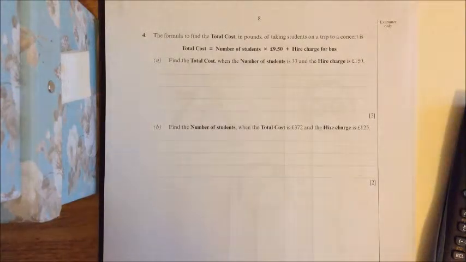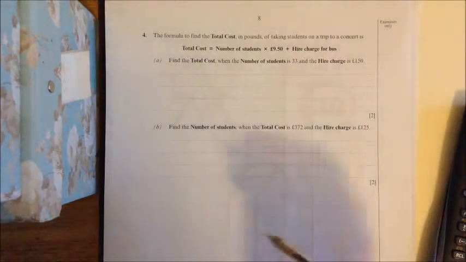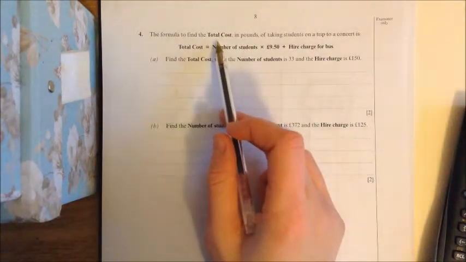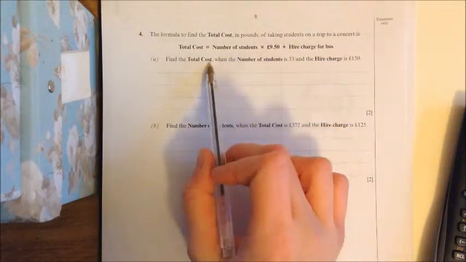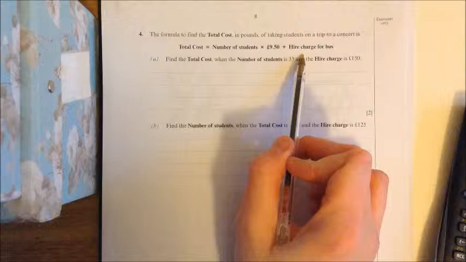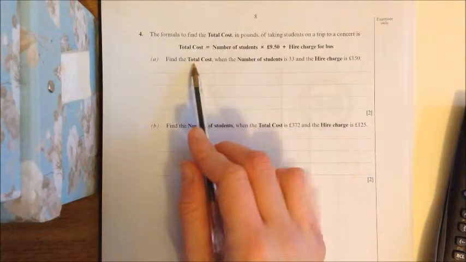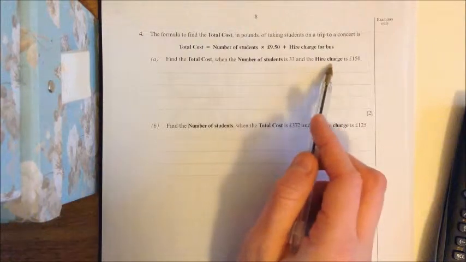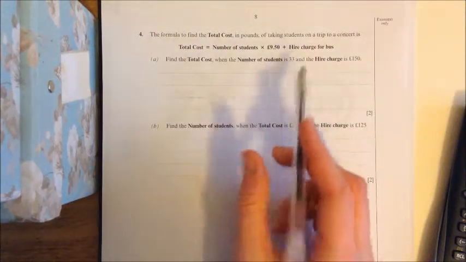Right, this is the June 2011 Pilot Paper 2, Part 2. So starting on question 4, which is about a formula to find the total costs of taking students on a trip. So total cost equals number of students times 9.50 plus the hire charge. So let's find the total cost when the number of students is 33 and the hire charge is 150.